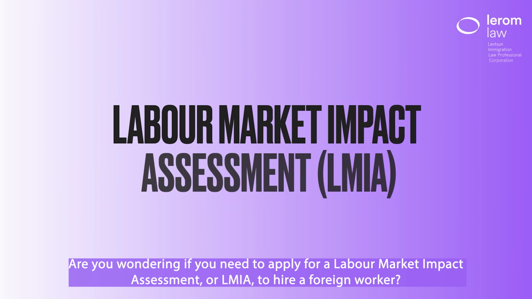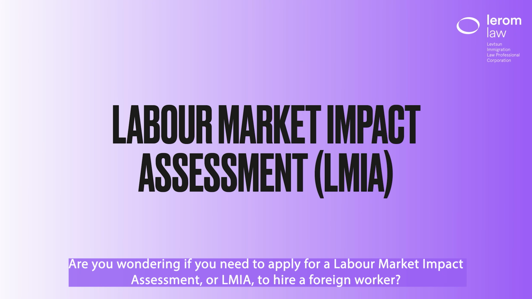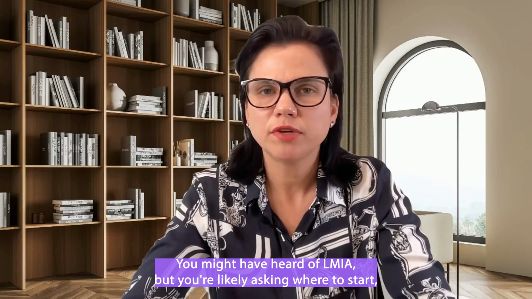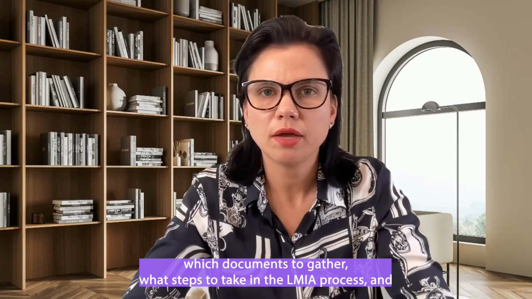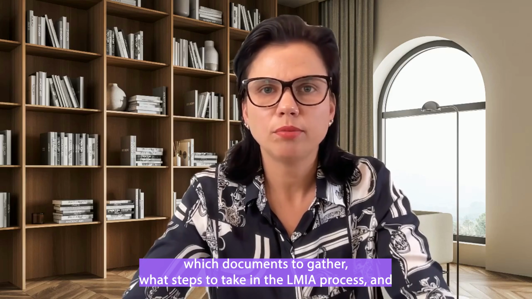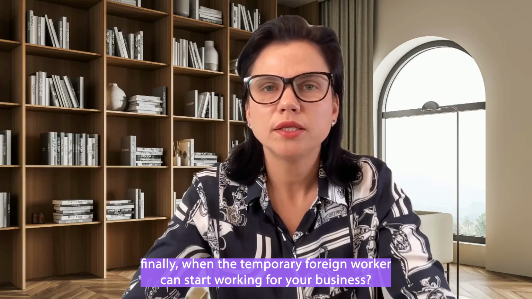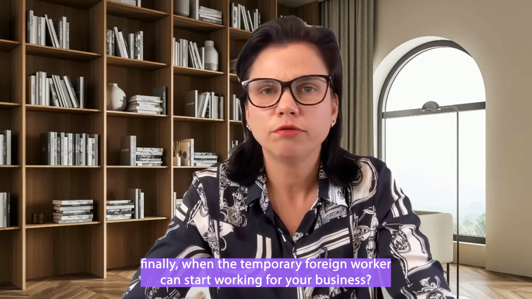Are you wondering if you need to apply for a labor market impact assessment, or LMIA, to hire a foreign worker? You might have heard of LMIA, but you're likely asking where to start, which documents to gather, what steps to take in the LMIA process, and finally, when the temporary foreign worker can start working for your business.